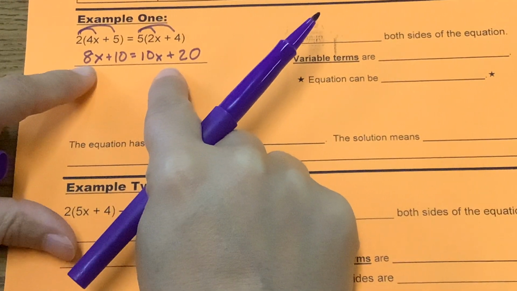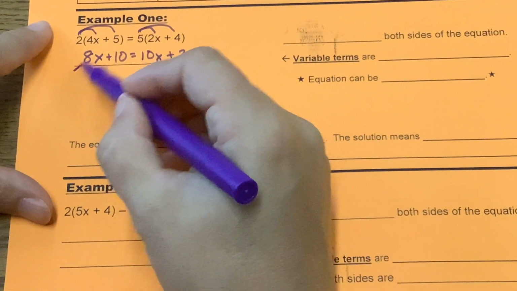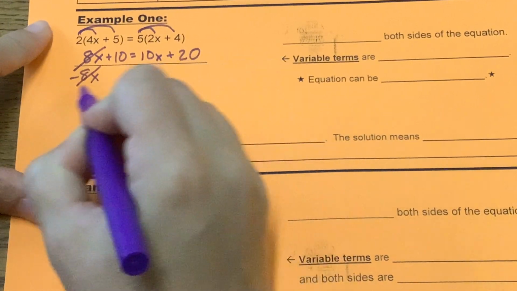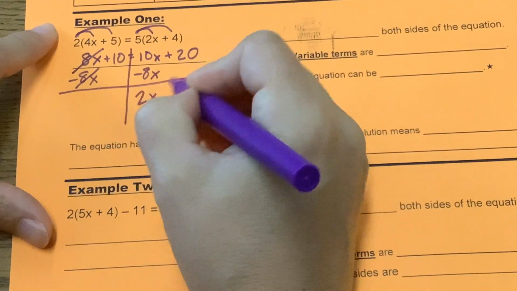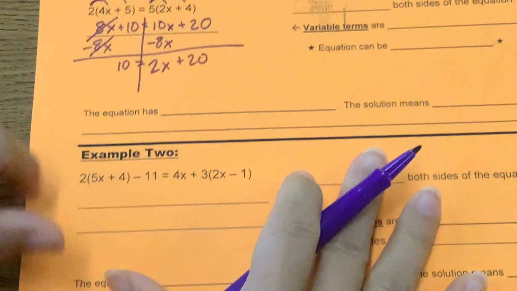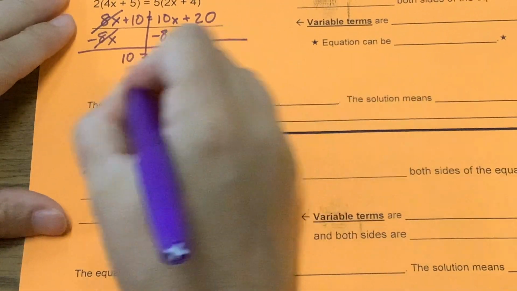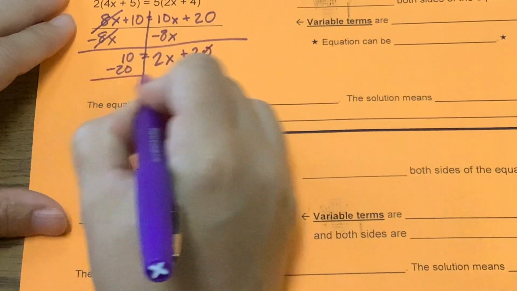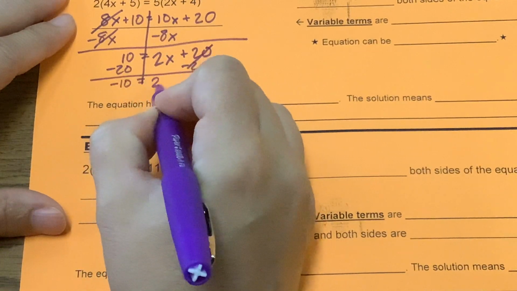So let's move our variable terms to one side. So we're going to move 8x. It's smaller, so subtract 8x. 10x minus 8x, 2x. Bring down everything else, so 10 equals 2x plus 20. Now what do I do? Subtract 20. Okay, the 20's cancel. 10 minus 20 is negative 10. Bring down 2x.